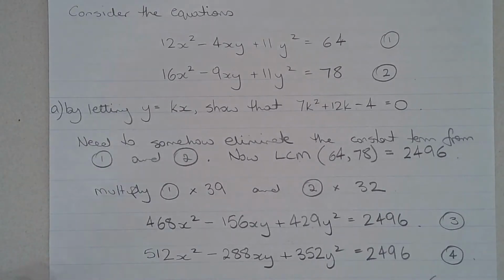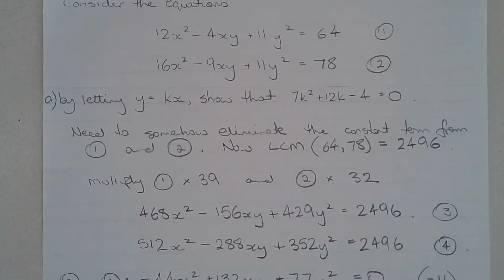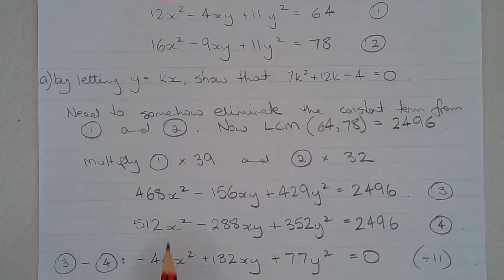By subtracting one from the other, I eliminate the constant term. It negates itself and disappears, which is really nice, which is what we want. So I'm just going to do 3 minus 4, subtracting each of the like terms. We get negative 44x squared, that's 468 minus 512, plus 132xy, that's negative 156 minus negative 288xy, plus 77y squared is equal to 0. Very nice. Now the constant term's out of the way.